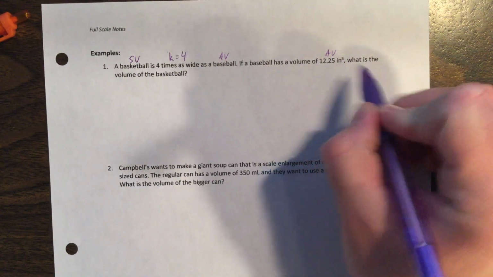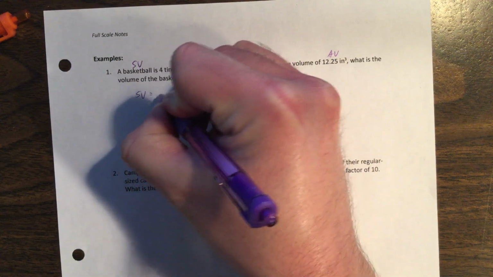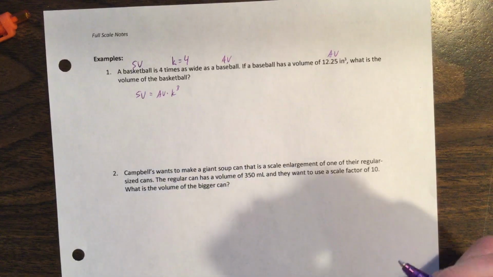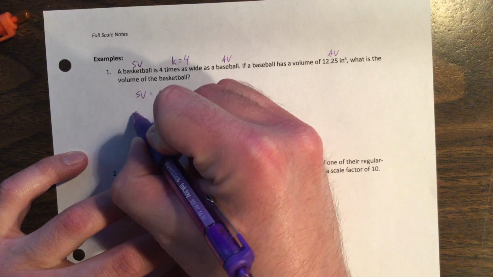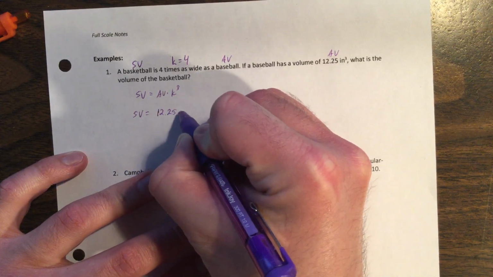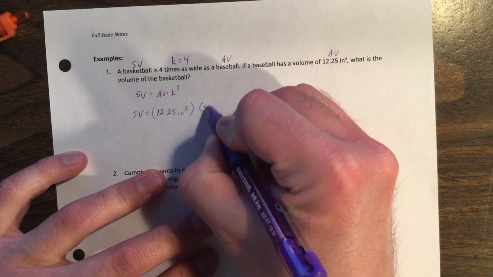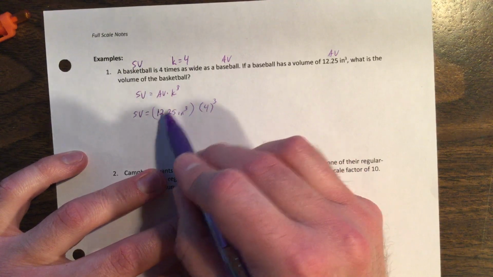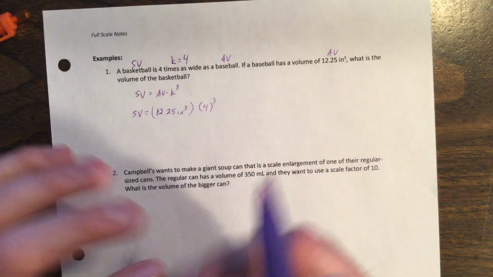So if this is our actual volume, what is the volume of our basketball? Well, a formula that we have here is scale volume is equal to actual volume times K cubed. Okay, so important to remember that K cubed. And so then we do scale volume is equal to our actual volume, 12.25 inches cubed, and I'm going to put that into brackets, times 4 cubed. Now you'll notice here the cube is on the outside of the brackets, here it's on the inside. This is as a unit, it's actually, we have to cube that number.